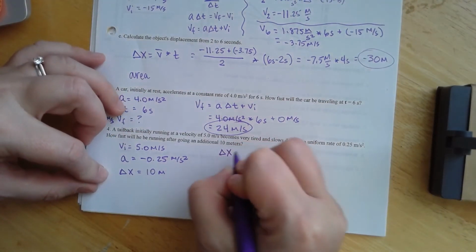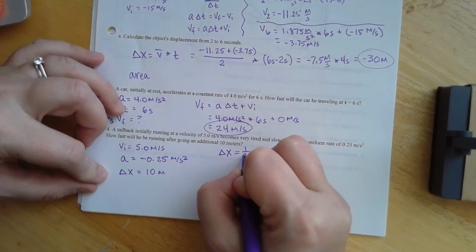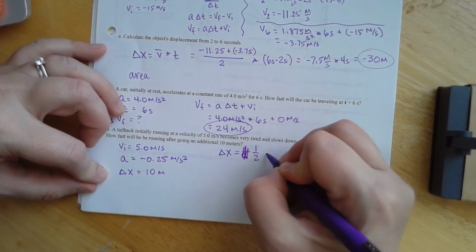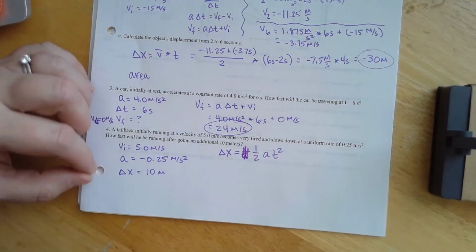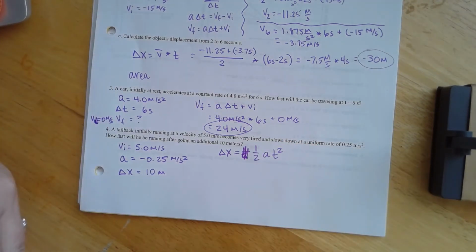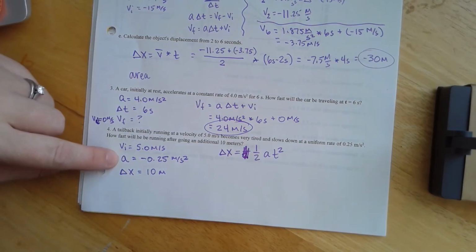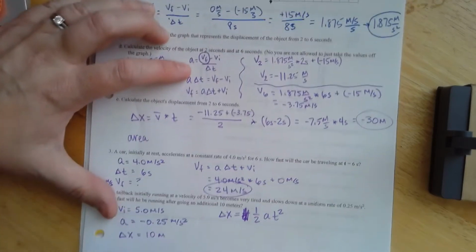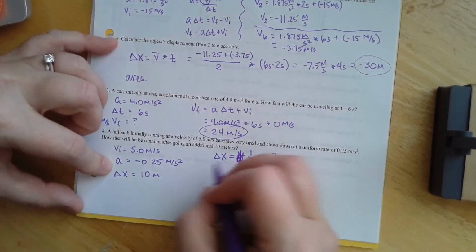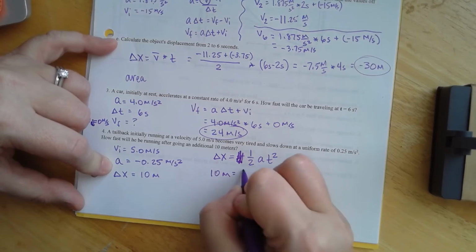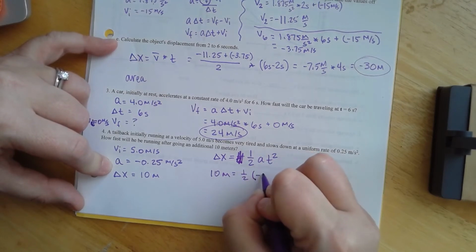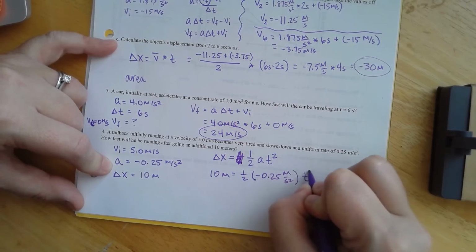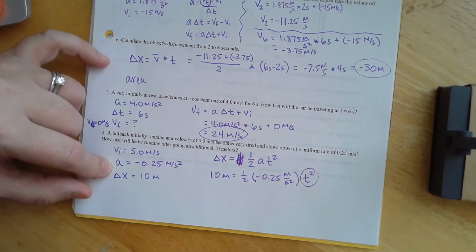So we've used this equation, 1/2 at squared, because we need to figure out how long this is happening so that we can use our acceleration with our velocity and the time to use this equation and figure it out. So here we've got 10 meters equals 1/2 times minus 0.25 meters per second squared times time squared, and we're going to solve for time squared.